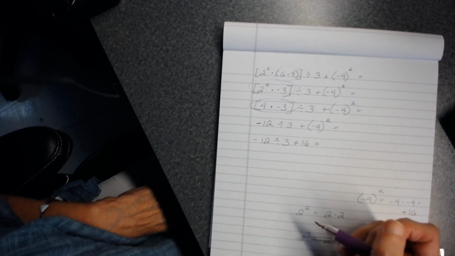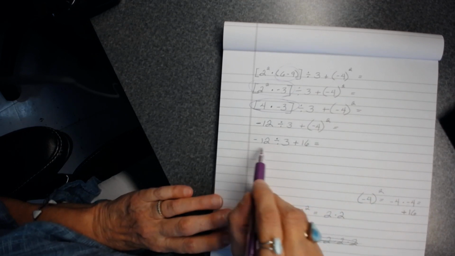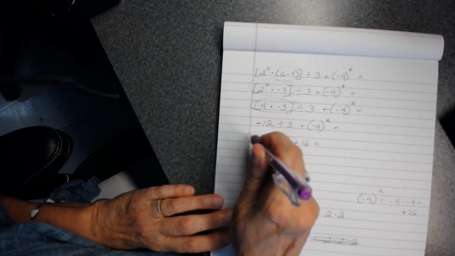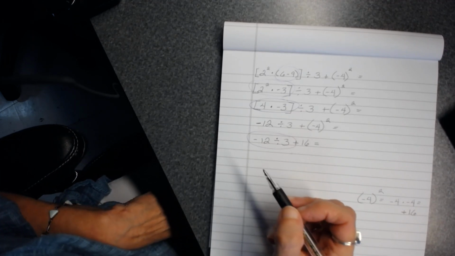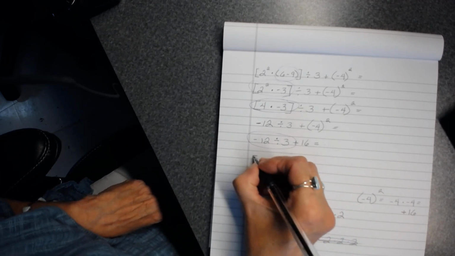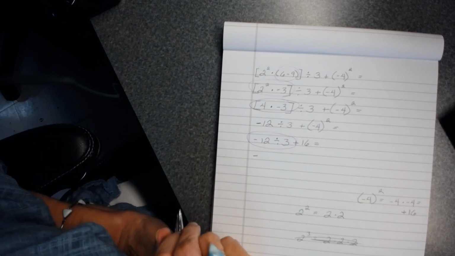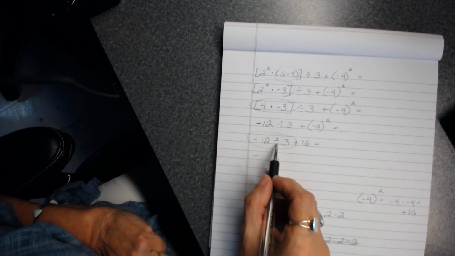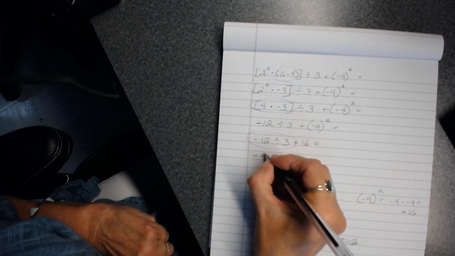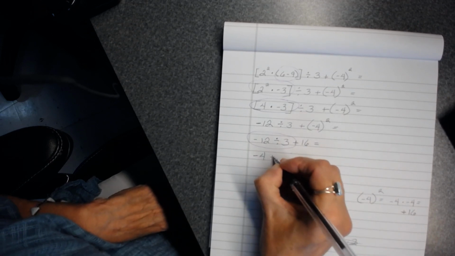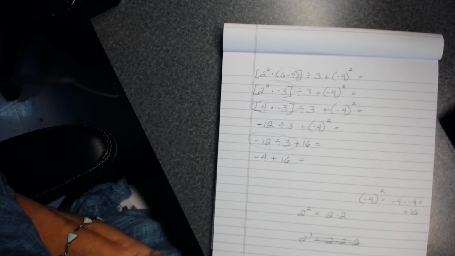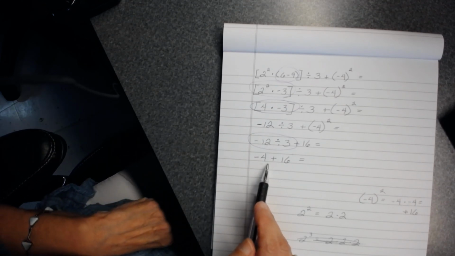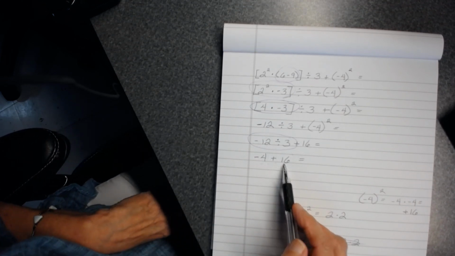Okay, now I have to multiply or divide, whichever comes first, and we have dividing. Negative divided by positive is a negative. If you have one of each, it's always a negative. 12 divided by 3 is a 4 plus 16. Okay, negative 4 plus 16.